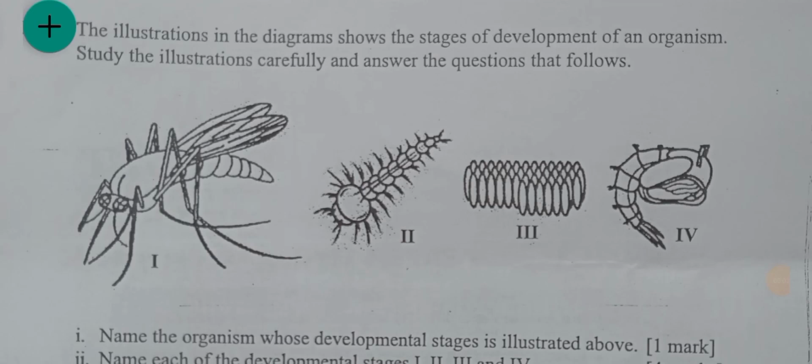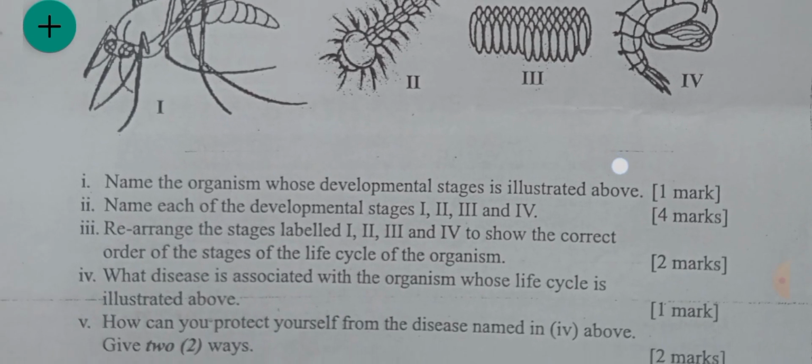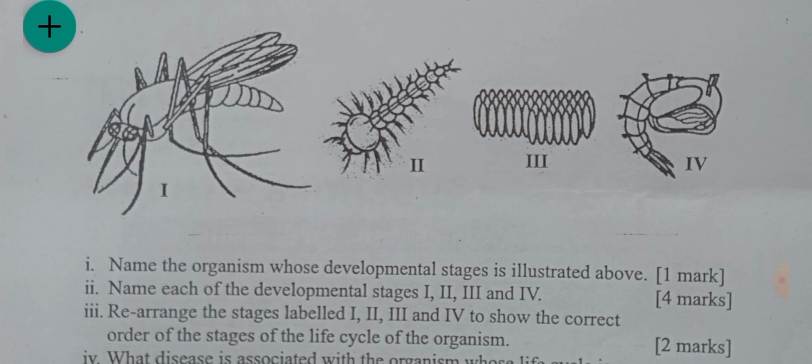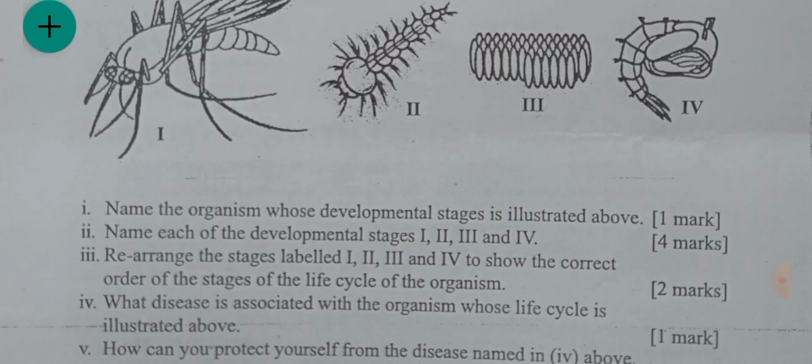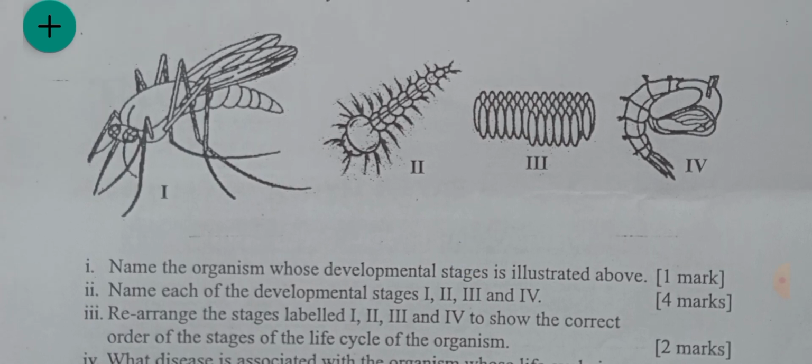So the illustrations in the diagram show the stages of development of an organism. Study the illustrations carefully and answer the questions that follow. So we have I to IV. Then it says name the organism whose developmental stages are illustrated above. So these developmental stages show the mosquito.